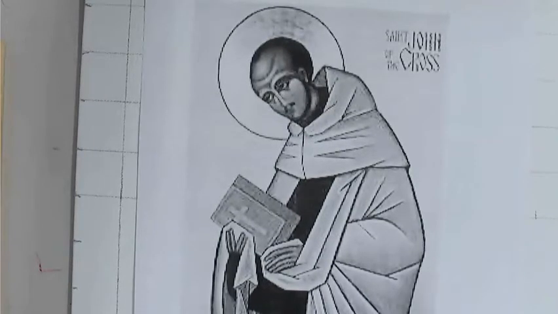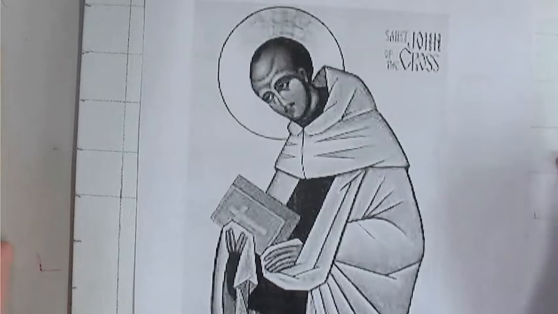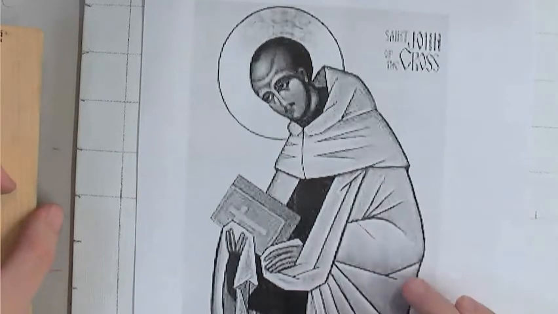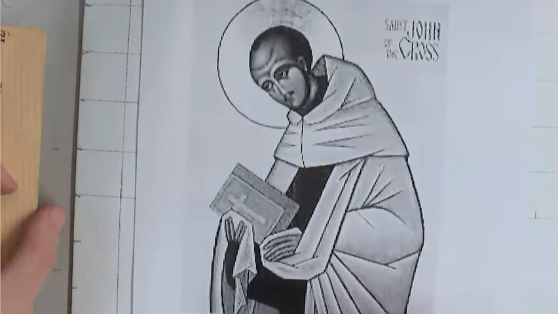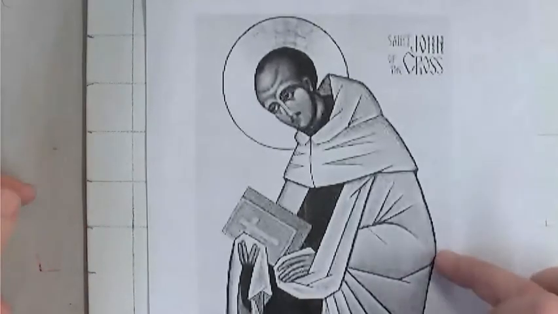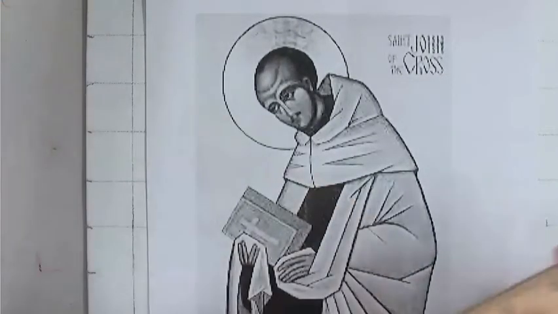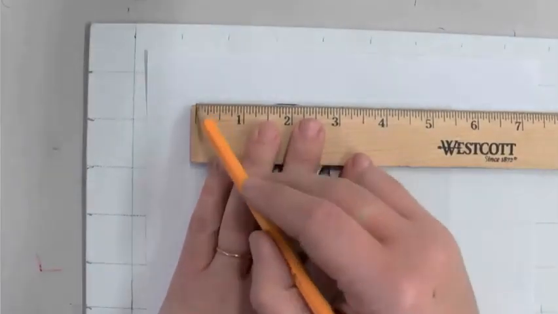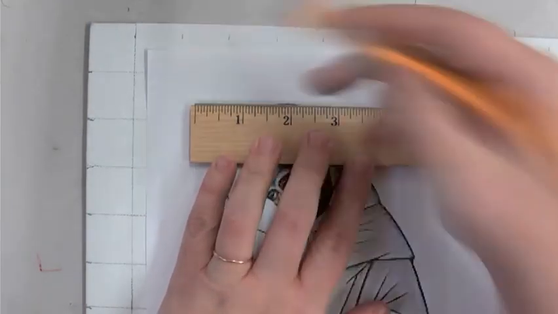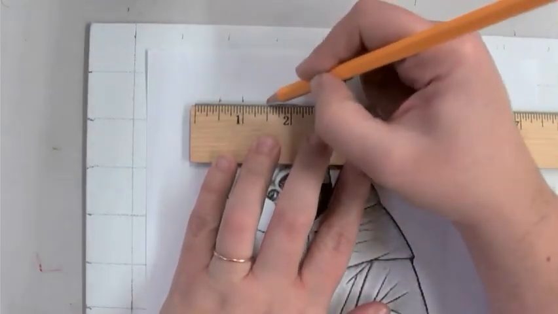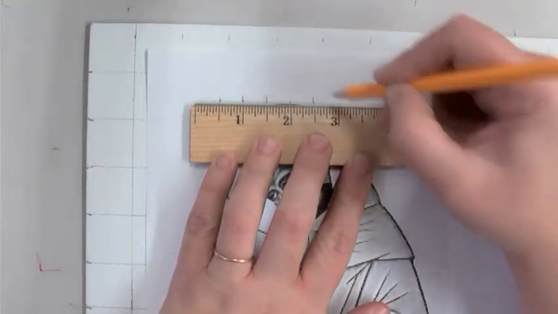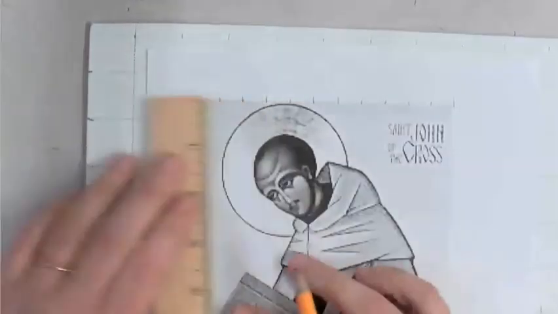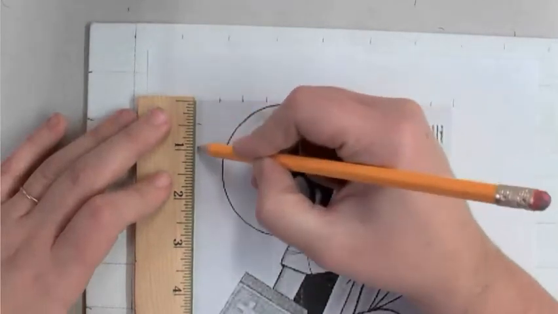Then you're going to do a 1/2-inch grid on your image of your saint. Our image is half as large as our panel, right? Our panel is 11 by 14, and our image is 5.5 by 7. So we need a grid that is half as large. So we're going to make a 1/2-inch grid. It's the same thing. I'm lining that up every 1/2 inch now. So 1, 1.5, 2, 2.5. Every 1/2 inch, I'm going to do the same thing with this grid as well.